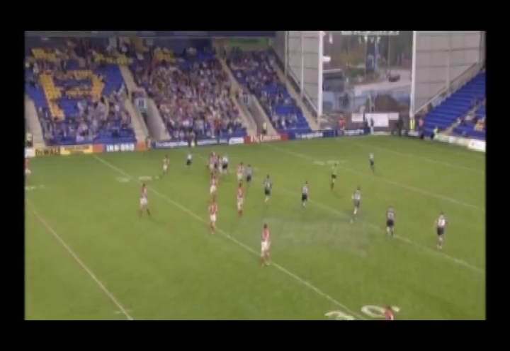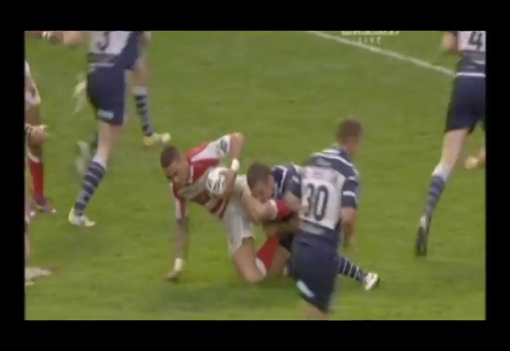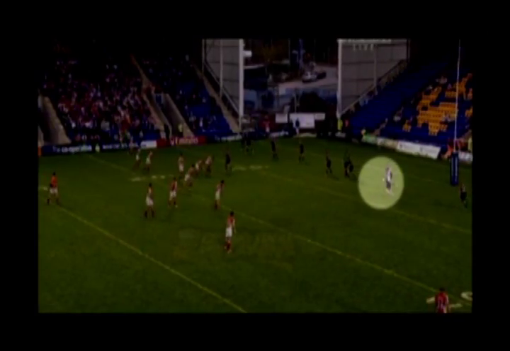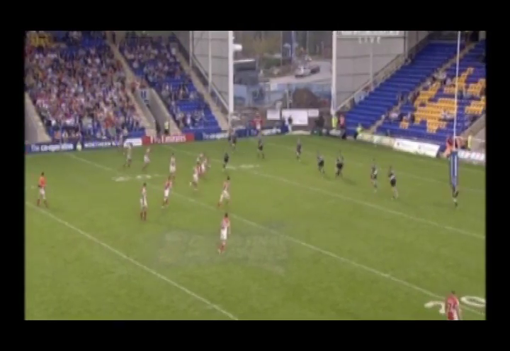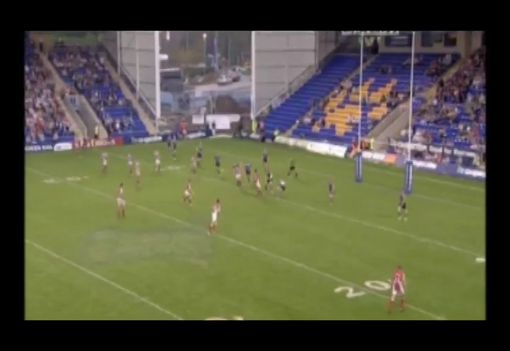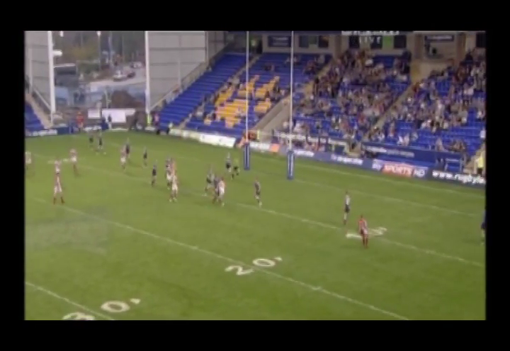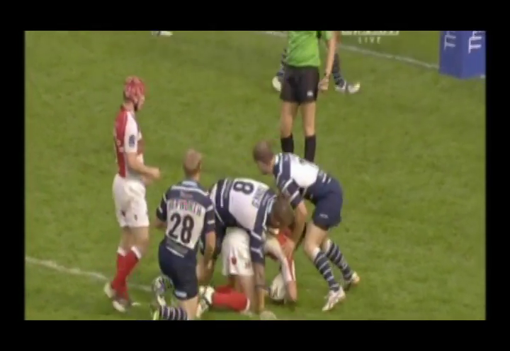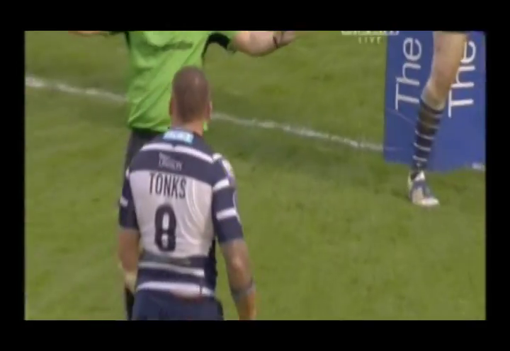Offside offences are punished by awarding a penalty to the opposition. A defensive player is said to be offside if he's closer than 10 metres back from the ruck or the play the ball when the ball is played. The defensive player must remain 10 metres back until the ball has been played. A player is also said to be offside if he's in front of the kicker when the ball has been kicked.